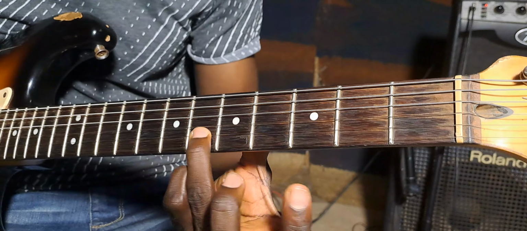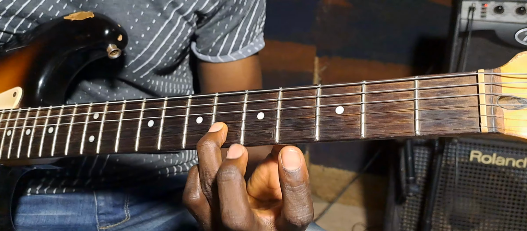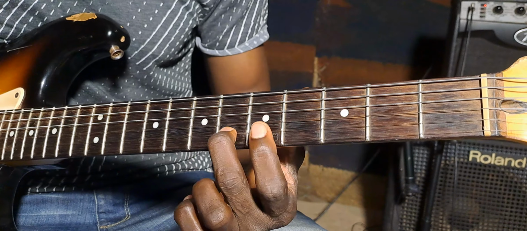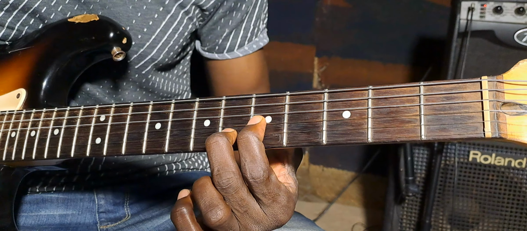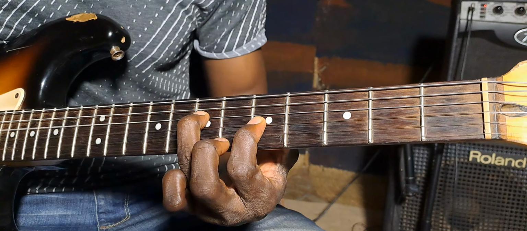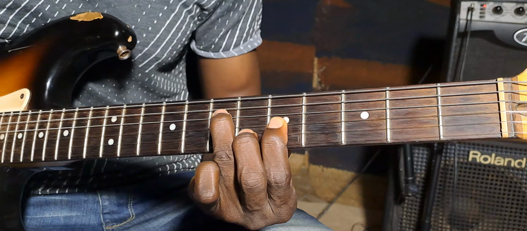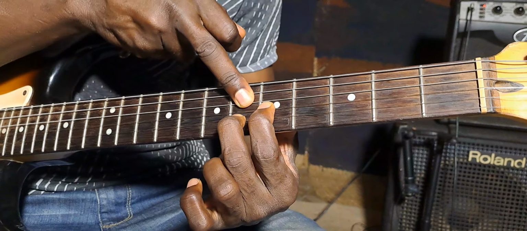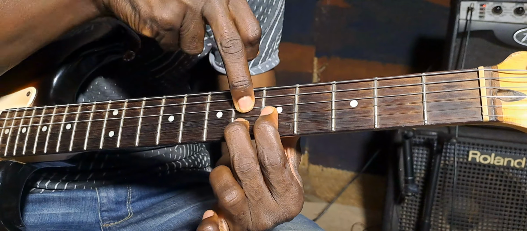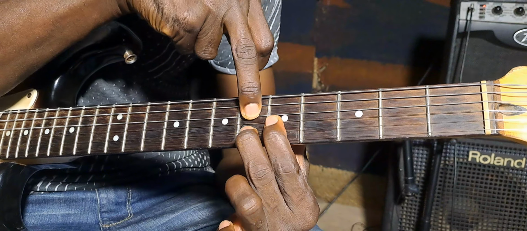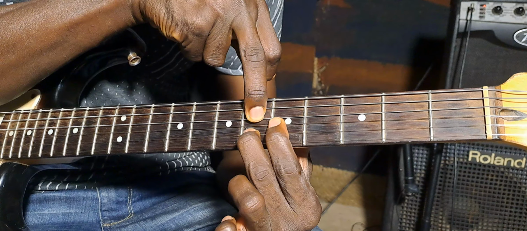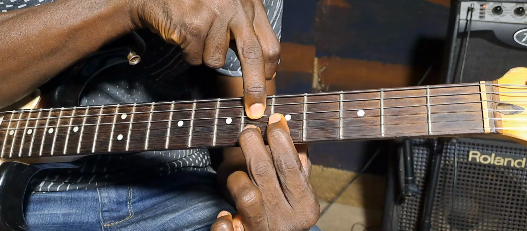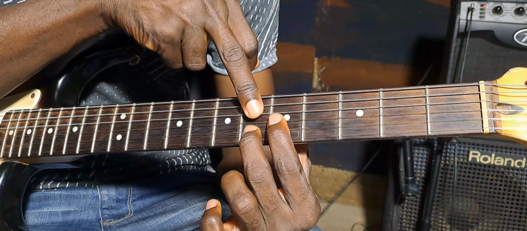Do, so, do, so is a major. Mi, that is a major. Do, so, mo. Mi is major. When we play mo together with do and so, you've got a minor. So the difference between minor and major is mi and mo.